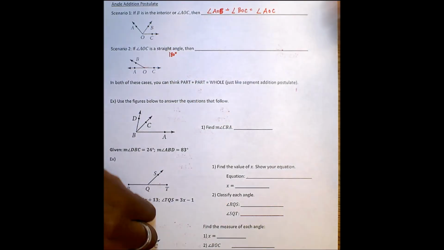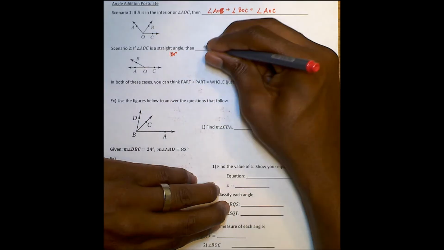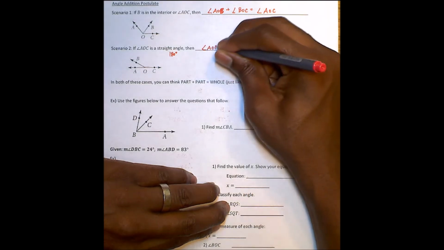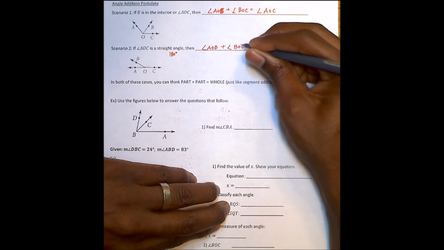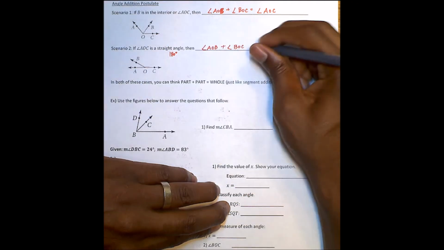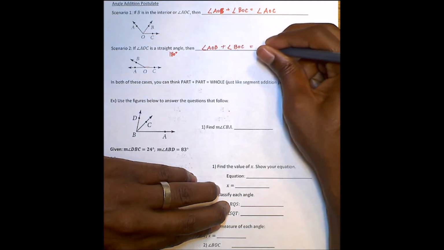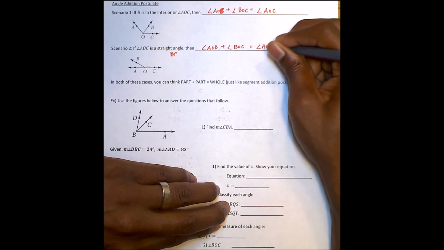We can say the same thing: angle AOB plus angle BOC equals 180 degrees, or angle AOC. In both cases, you can think of this as part plus part equals whole.